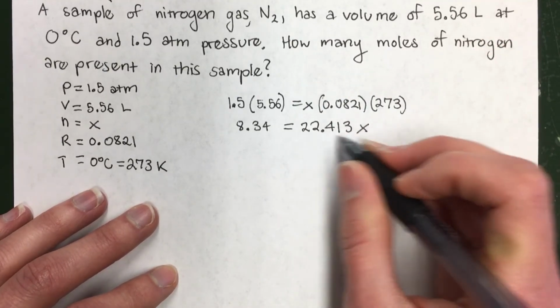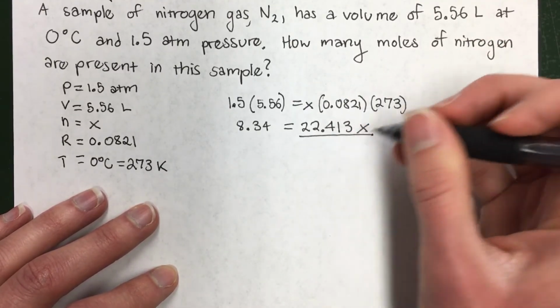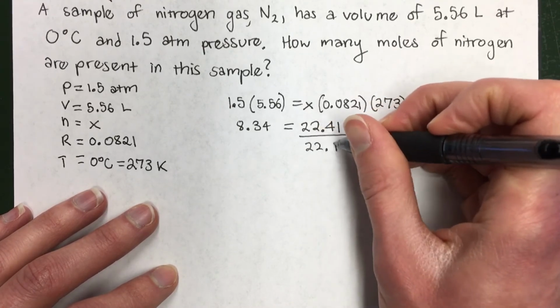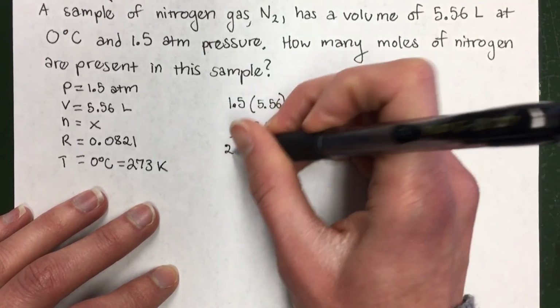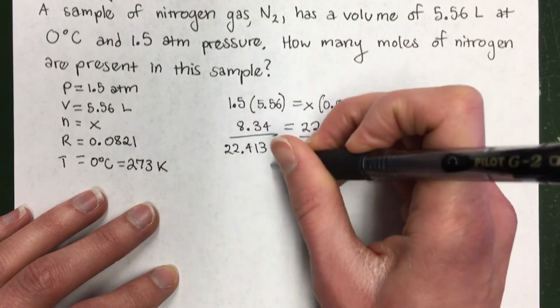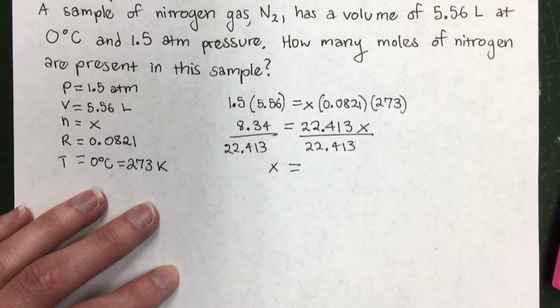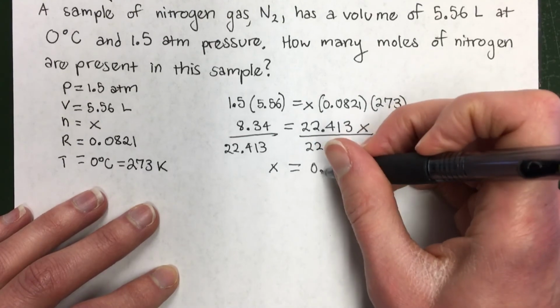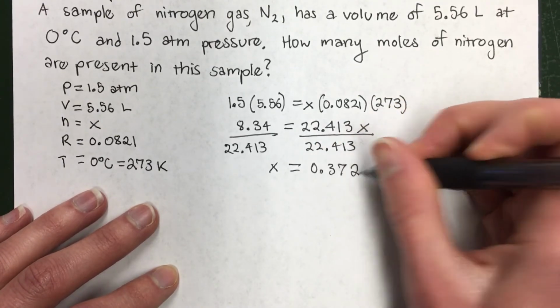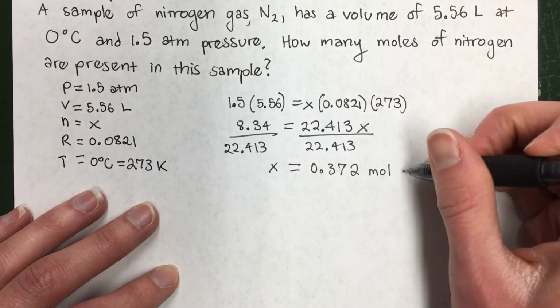And then if I want to get x by itself, I just divide by 22.413. So x is going to equal 8.34 divided by 22.413, which is 0.372, and that's moles of N2.